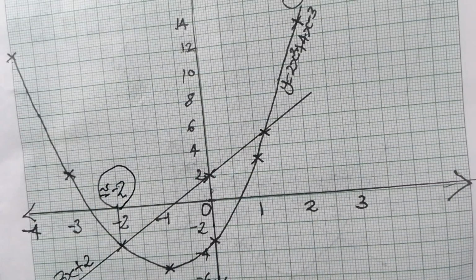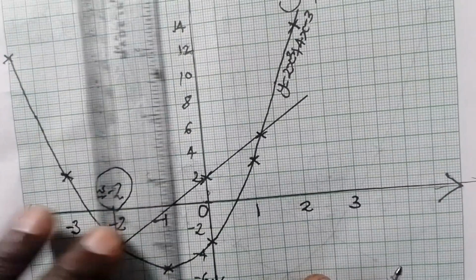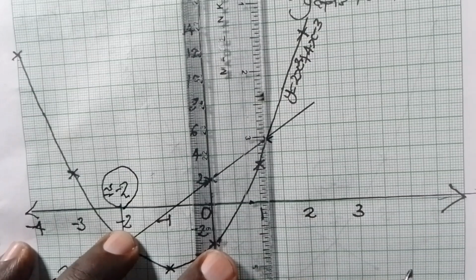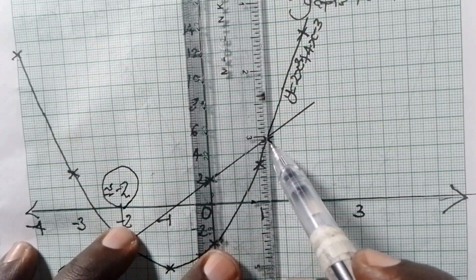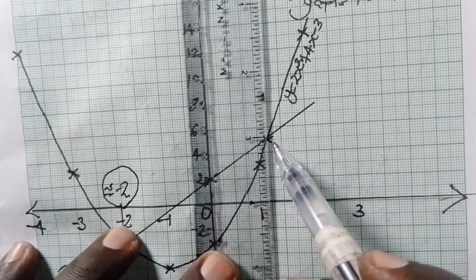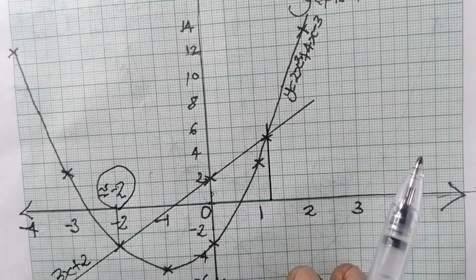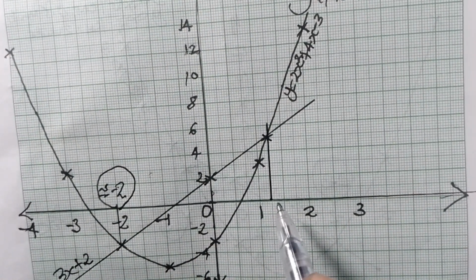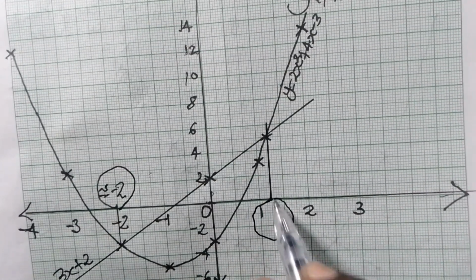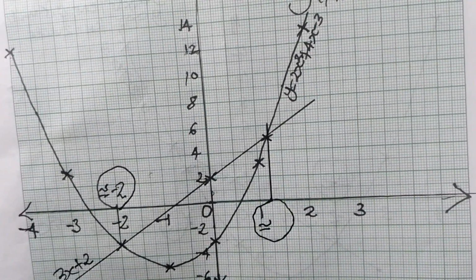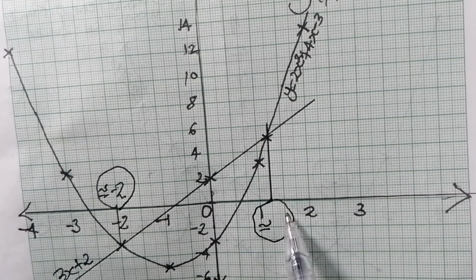Come to the other point on the right hand side, using your ruler again, drop a perpendicular to the x-axis from that point, and you read off this value here.